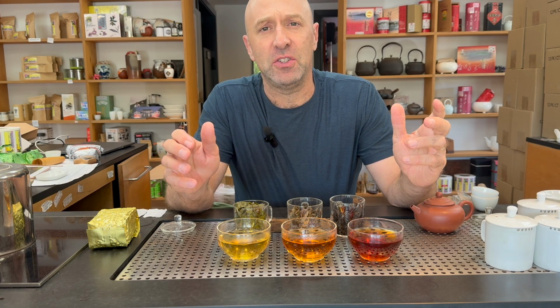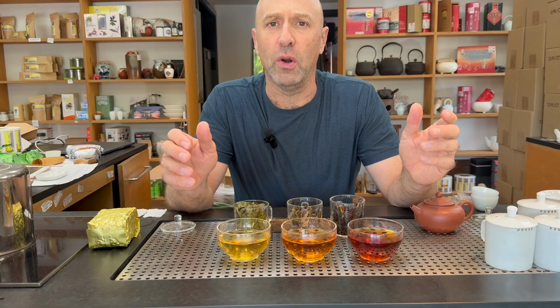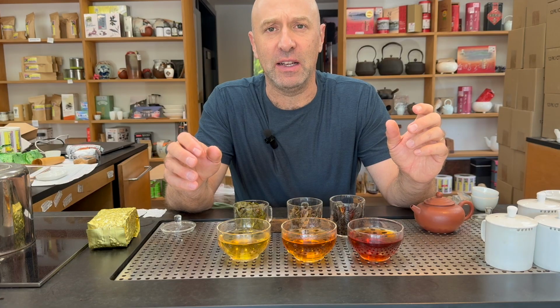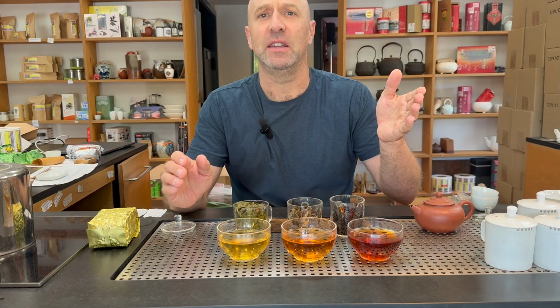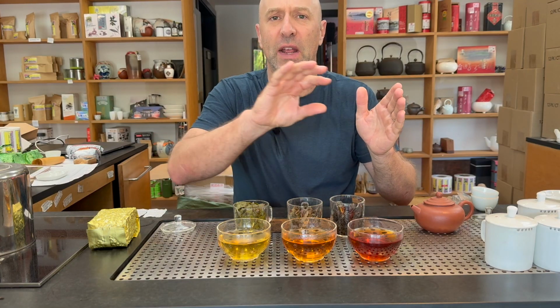The most simple definition is that oolong is a partially oxidized tea or semi-oxidized tea. Now, what does that mean, semi-oxidized? If you have on one end of the spectrum completely unoxidized, and then on the other end fully oxidized, oolong is the range in between.